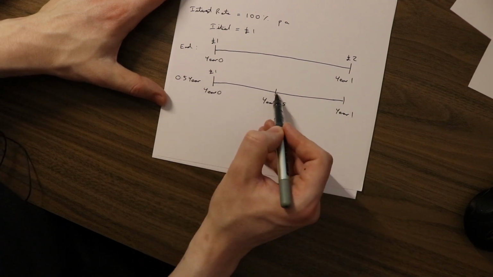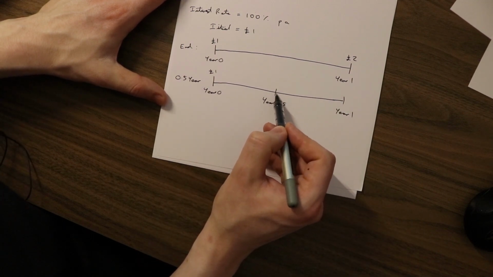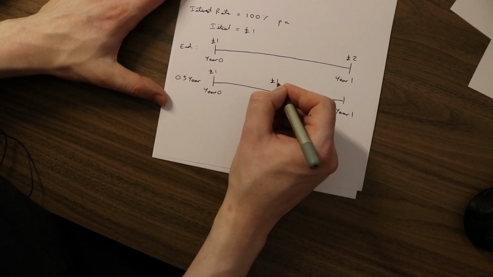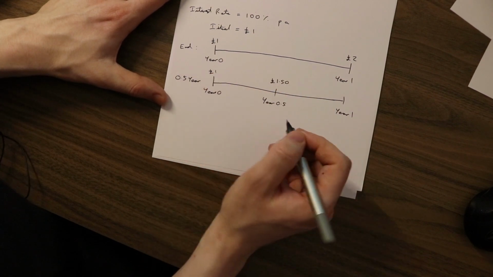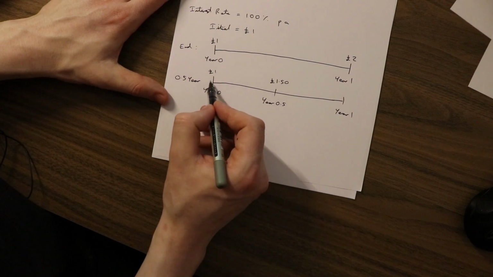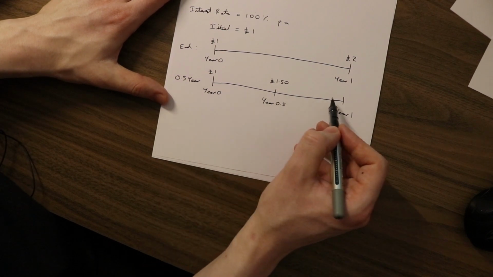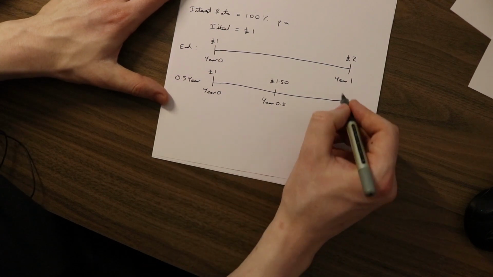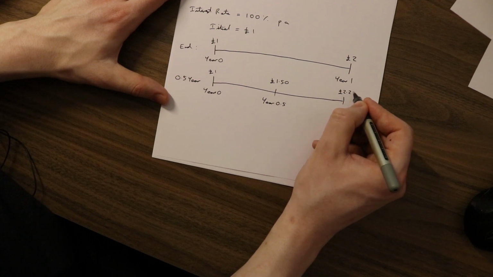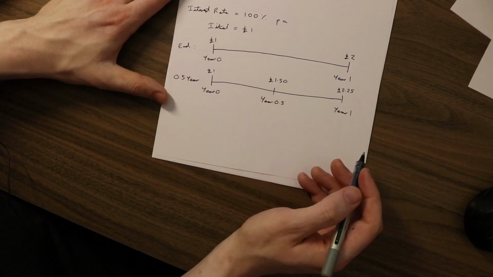So if I get 50% applied halfway through the year, then I'll end up with £1.50. So I'll get 50% of whatever I started with. Does that make sense? So 50% here. And then if I get another 50% applied at the end of the year, then that will give me £2.25. So in other words, another 50% on top of that.